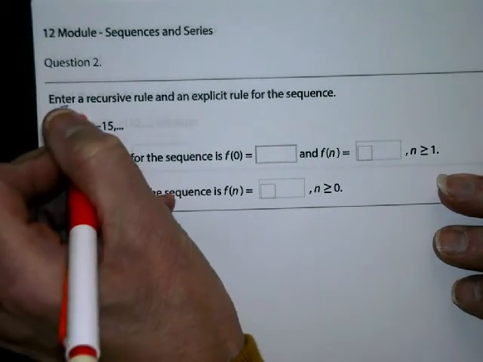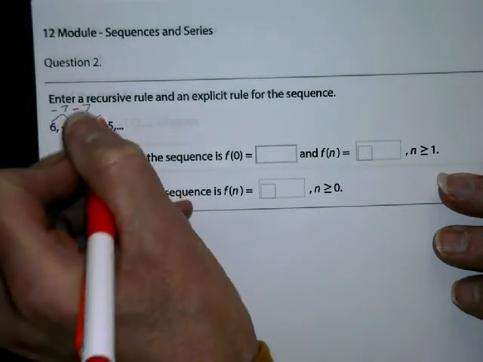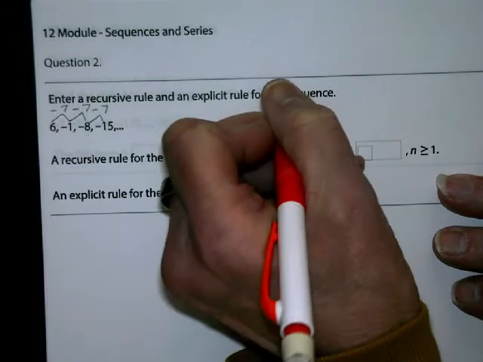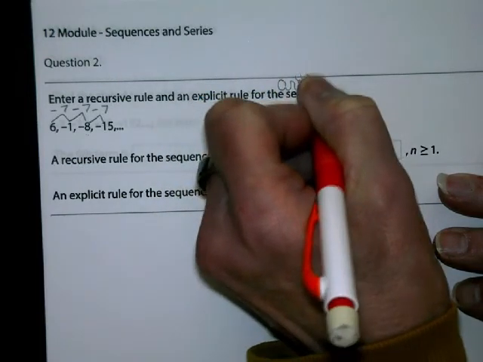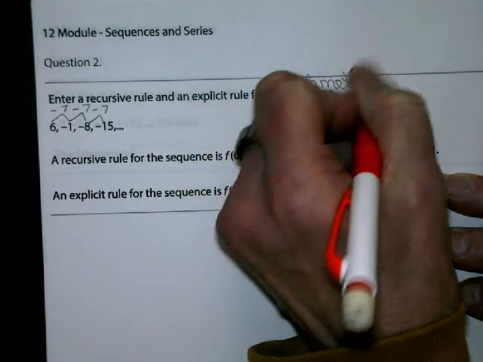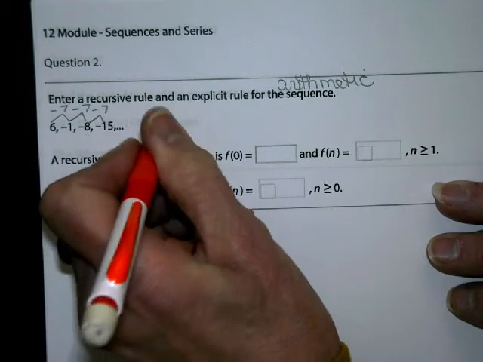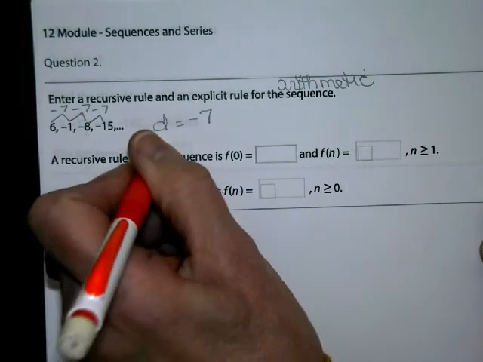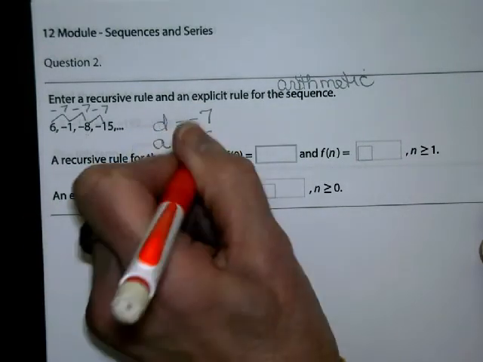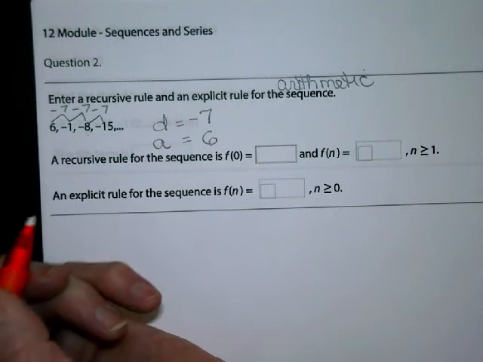I see subtracting 7. So my common difference for this arithmetic sequence is negative 7.